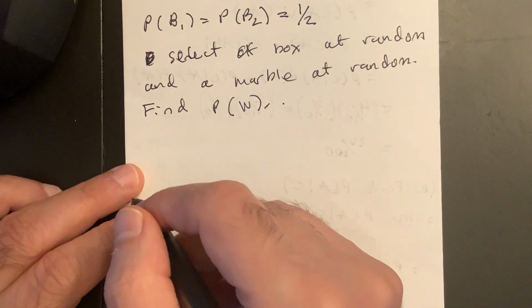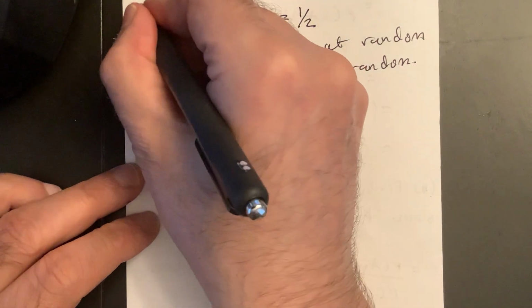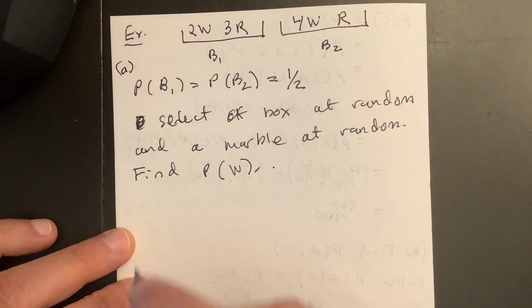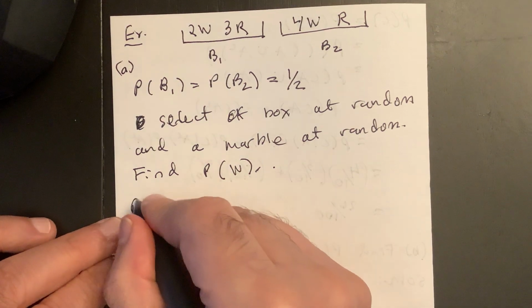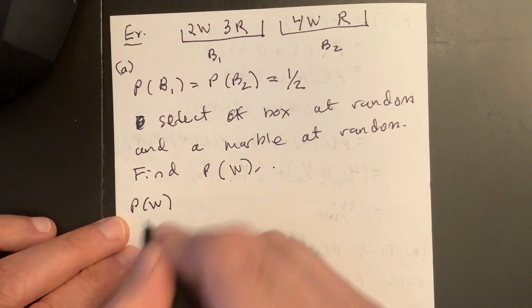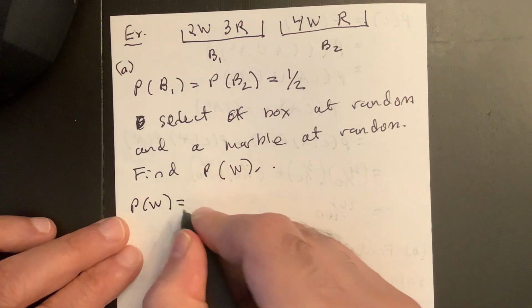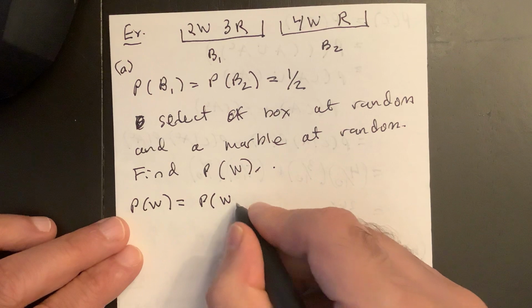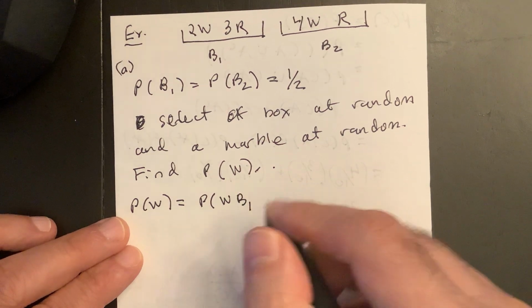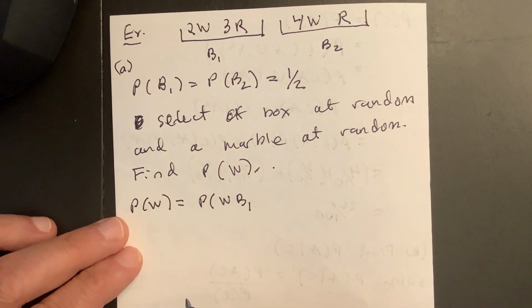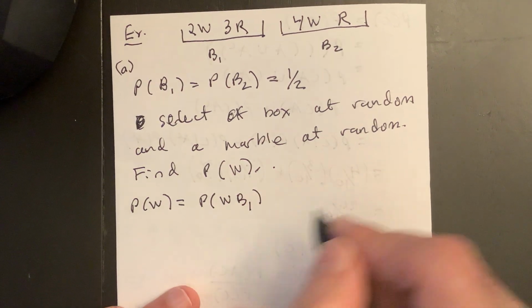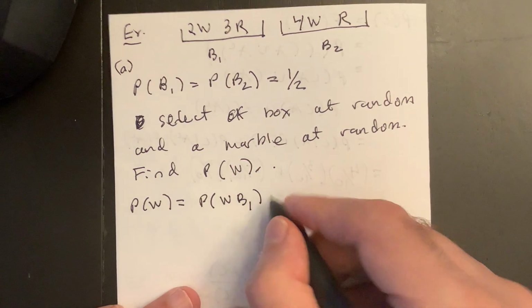So this is A. Okay. So if we do this, the probability of white might not be clear. This is equal to the probability of white and B1. I could write the union, but these are mutually exclusive, so I think you can jump right to the sum.